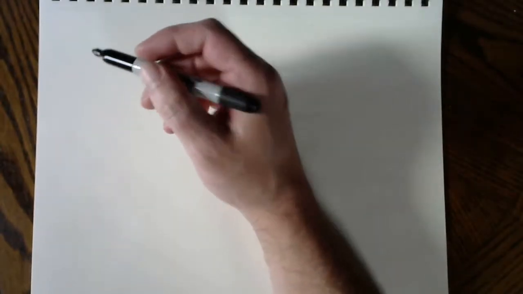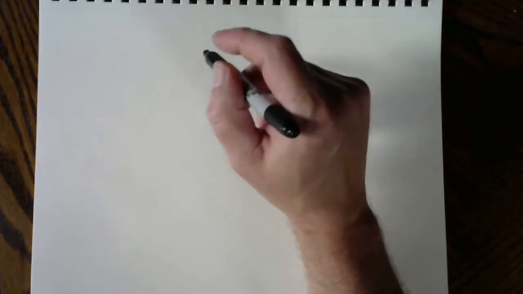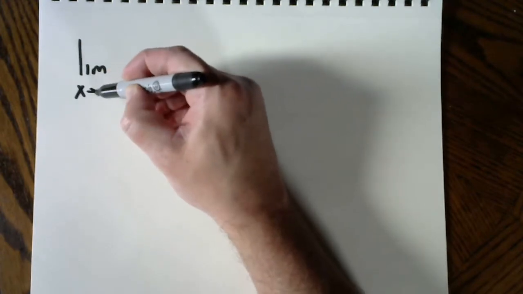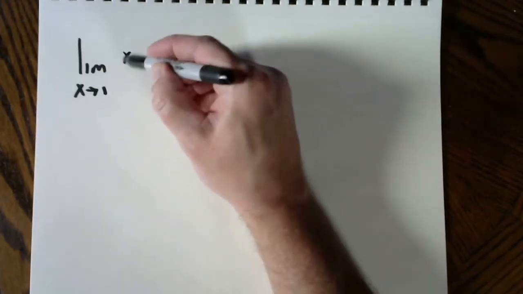So what we're going to do is move on to the last section of 6.8, which is about what we call indeterminate forms and involves something called L'Hopital's Rule. So I want to show you a couple old problems from like Math 140, limit problems. So let's let x go to 1.